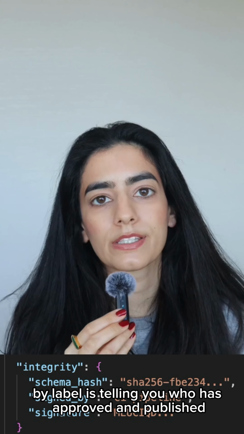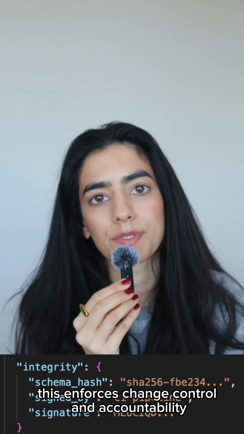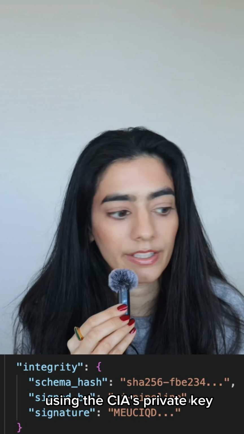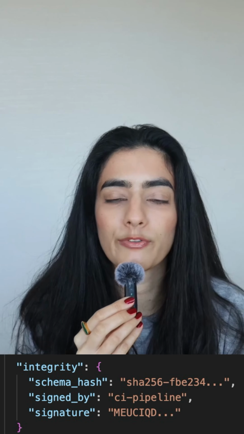The signed-by label is telling you who has approved and published this agent. This enforces change control and accountability. A digital signature is created using the CI's private key. Other agents can then verify using a public key. This is to detect any tampering and for non-repudiation.